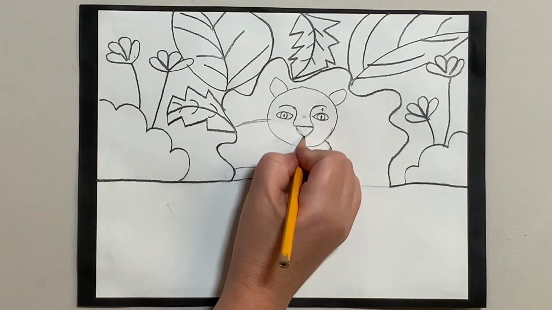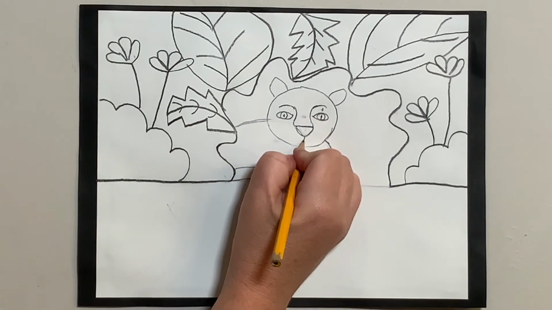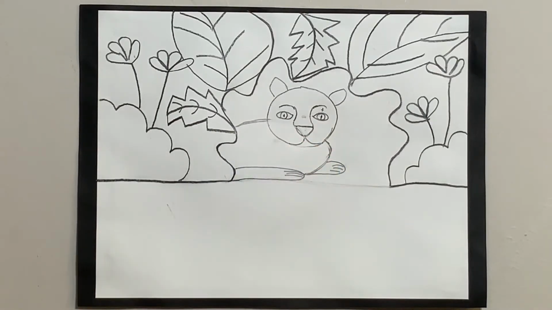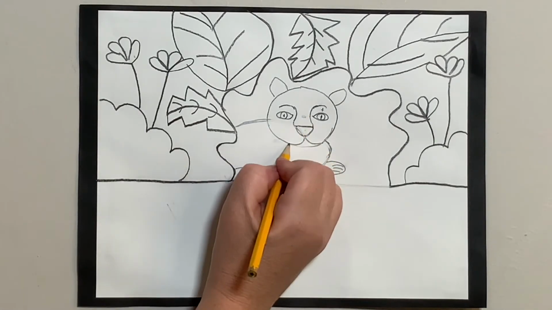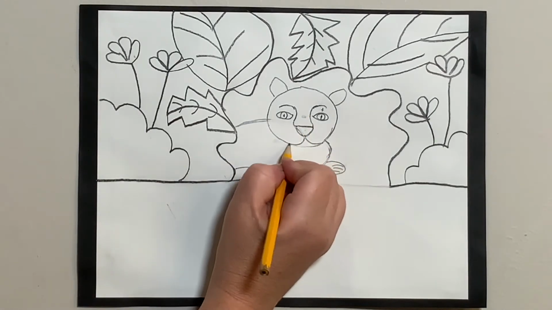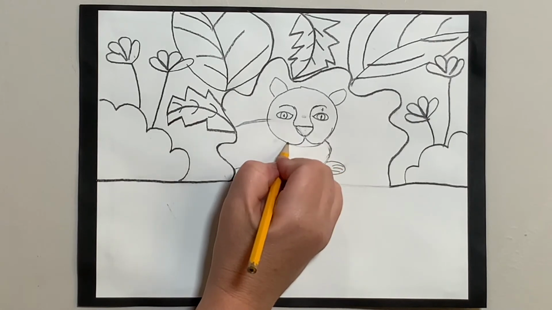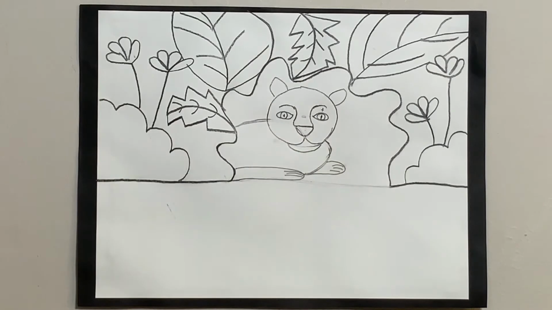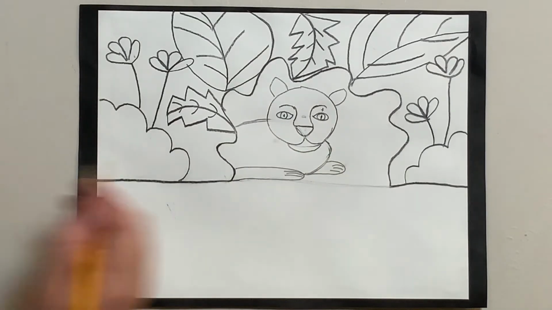Now we're gonna draw 2 more curvy lines right from the tip of the nose, ready? Curve, curve. You see it's starting to look more like a panther. Now, where the mouth ended on both sides, you're going to draw another curve. Just like that.